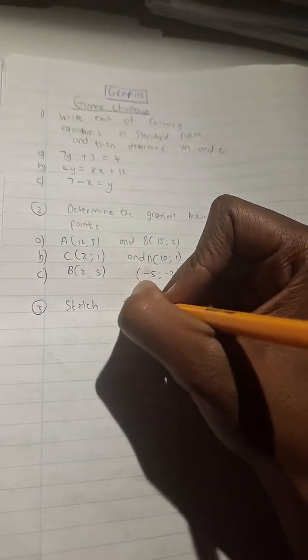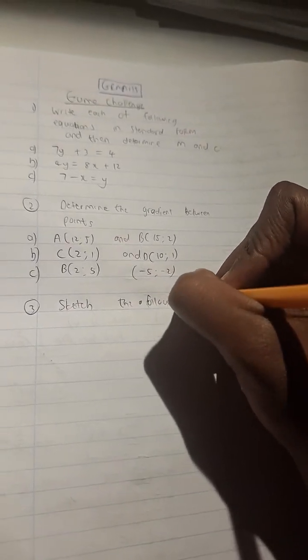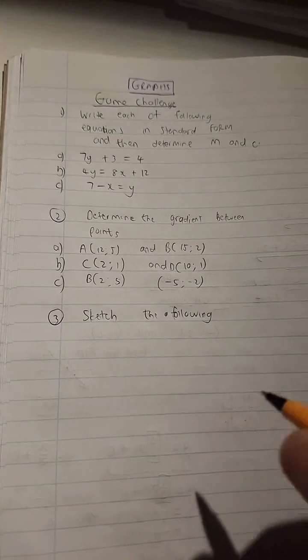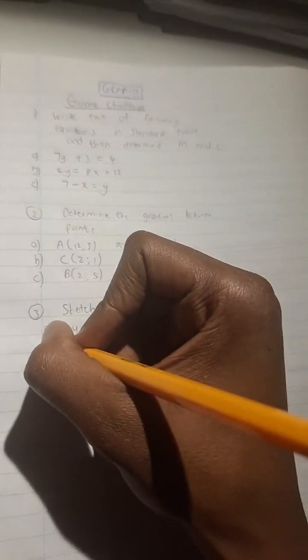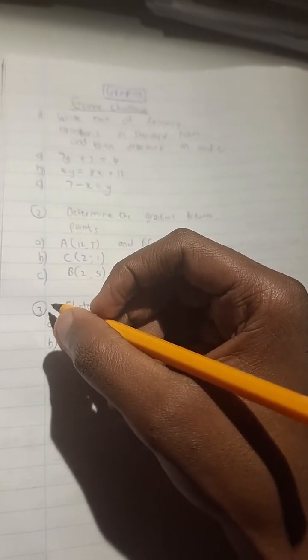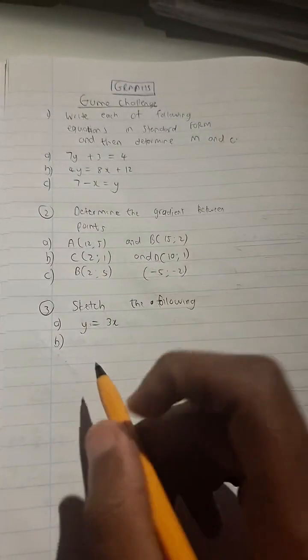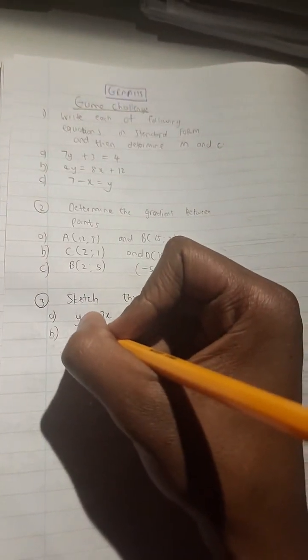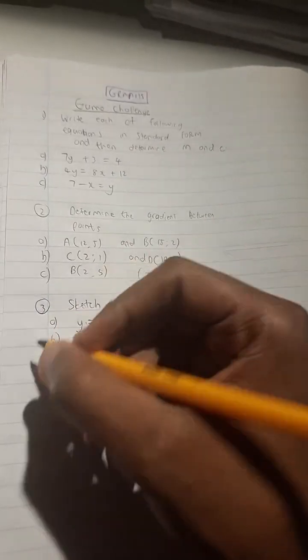Sketch the following graphs. Let's sketch the following. Y is equal to 3x. B. Now you will know the method to be used according to what I'm writing down. You will know exactly which method to use because I explained quite a few things yesterday.